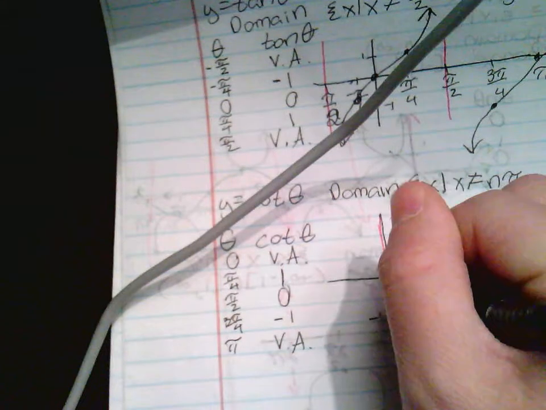So vertical asymptote here and here. This is negative 1. That's 1. Pi over 4 is going to be 1. Pi over 2 is going to be 0. 3 pi over 4 is going to be negative 1. So it looks something like this. Okay, so opposite direction, starts at 0. So I'll show you a better typed picture of what these graphs look like.